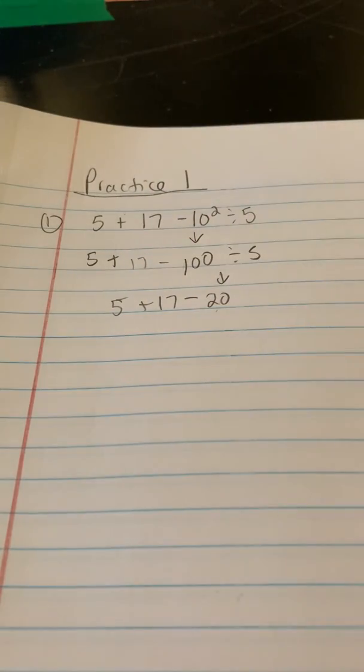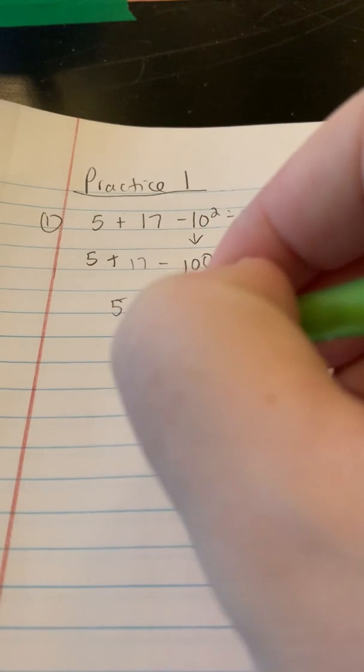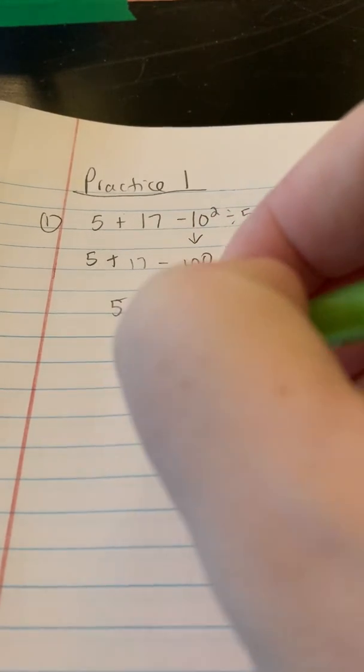Okay, number 1. First thing I would do is exponent. 10 squared is 100. Write down the rest of my problem. Addition, subtraction, division. I'm going to do division first. 100 divided by 5 is 20. Addition and subtraction, I'm going to go left to right. The addition comes first, so I do it first. 22 minus 20 with a final answer of 2.